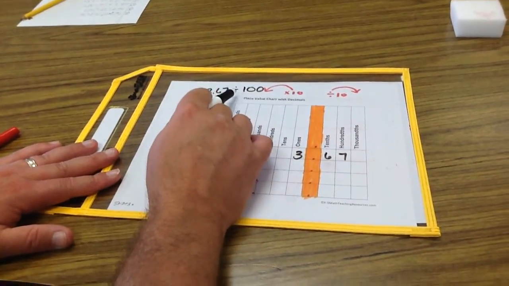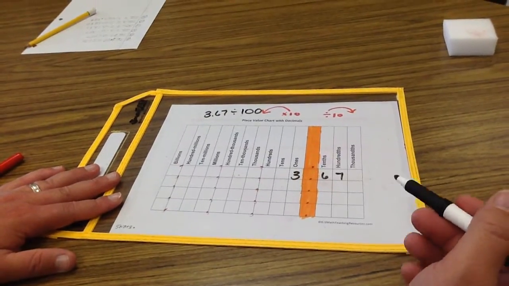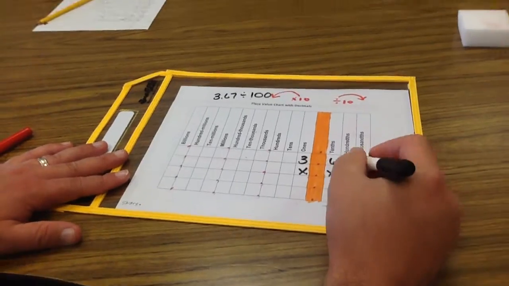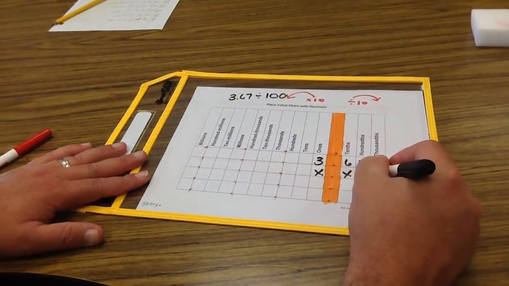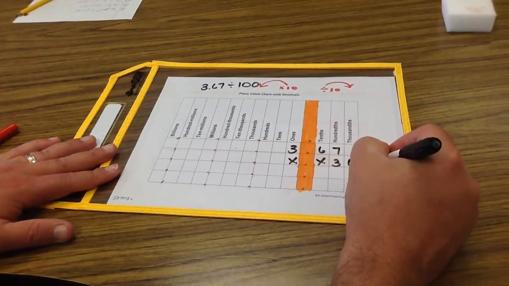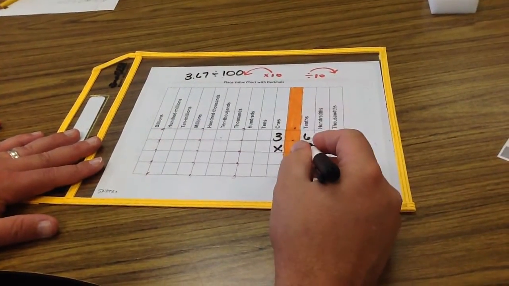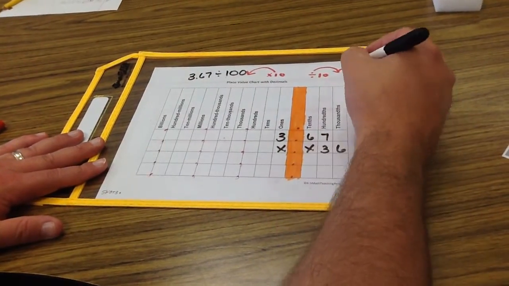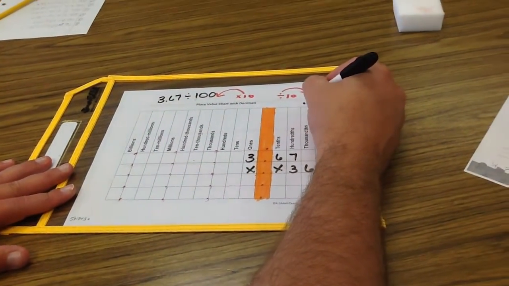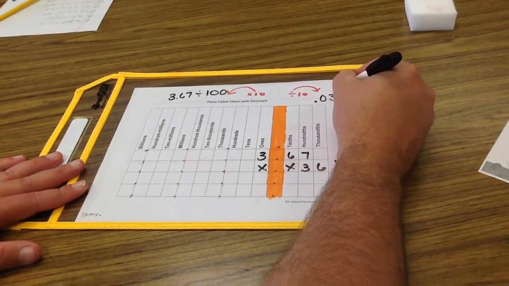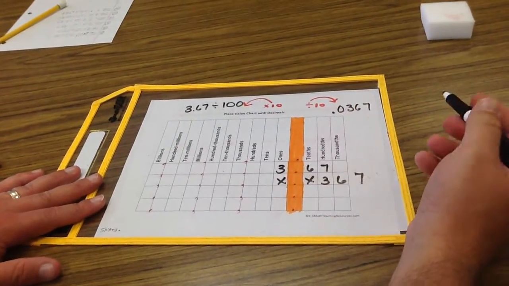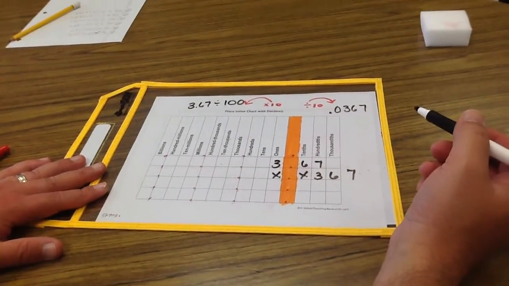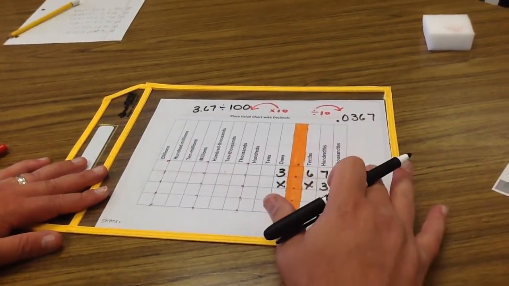But that means that when I divide and go to the right, I'm moving 2 place values. 1 place value, 2 place values. 3, 6, and I don't have a column here, but I know 7 will go there. My X is a placeholder which tells me I'm going to put the number 0. So my answer for this is decimal point 0.367, or 367 ten thousandths is my answer.